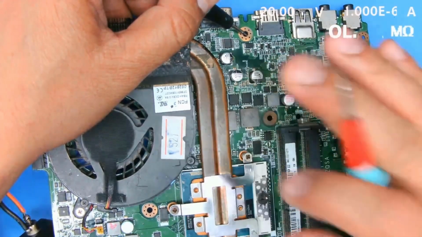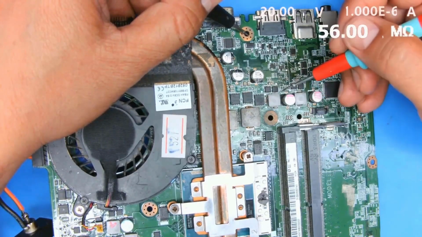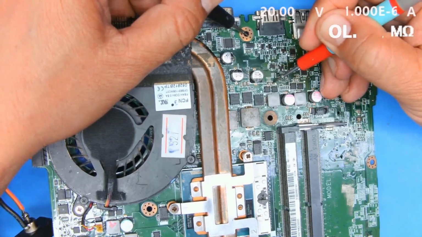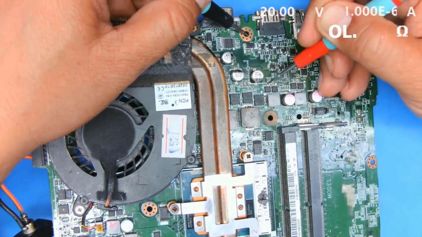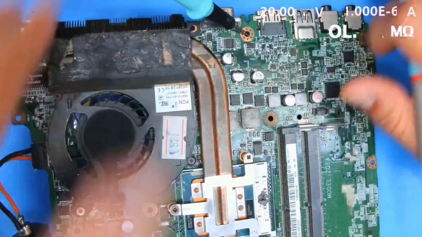I'm explaining this in advance because I'll be demonstrating both regular notebooks and gaming ones. Let's start with the standard type first. In this case, it's definitely a short, because it shows 0.2 on both sides and the readings are close to each other. This is measured in ohms, but you can also measure it in diode mode.